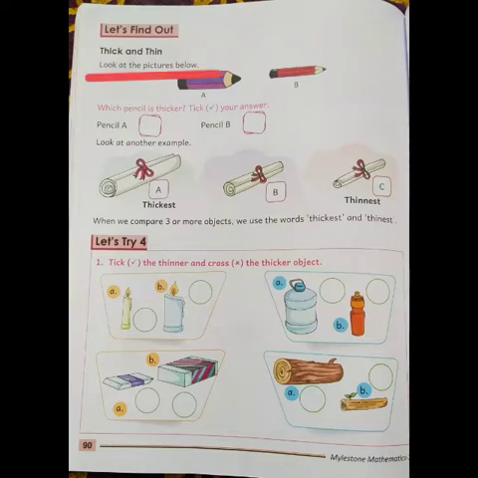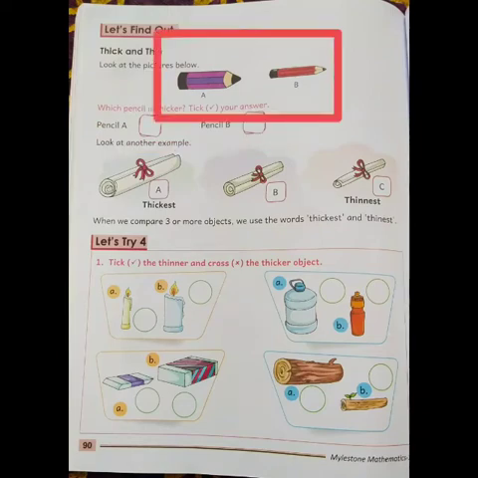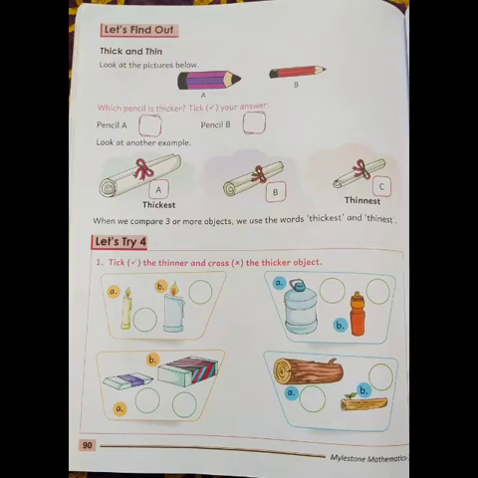Okay, look at the pictures below. Which pencil is thicker? Tick your answer. Pencil A, pencil B. As you can see in this picture, there are two pencils given here, A and B, right? So we have to find out which pencil is thicker. Thicker means ज़्यादा मोटी. दोनों में से ज़्यादा मोटी पेंसिल कौन सी है? Yes, A. So pencil A पर हम टिक लगा देंगे.